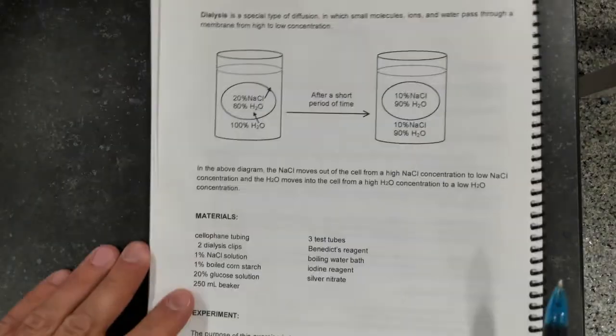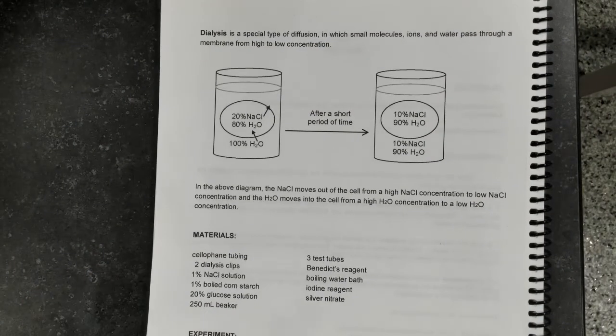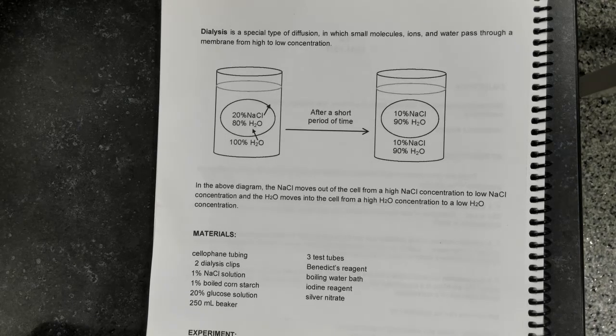So we're going to be looking at the process of dialysis today. So we will look at diffusion, in which very small molecules, in our case it will be ions, quite frankly sodium and chloride ions, and water, will pass through a membrane from high to low concentration.